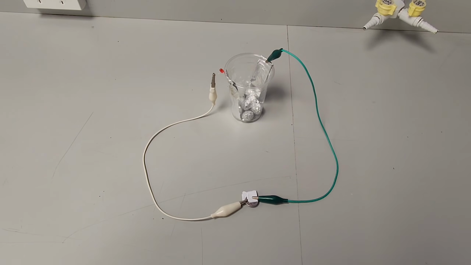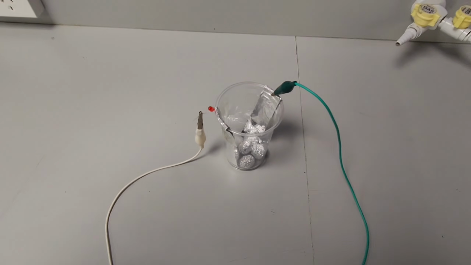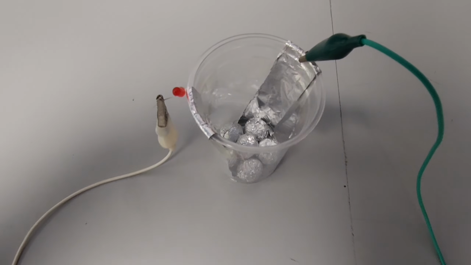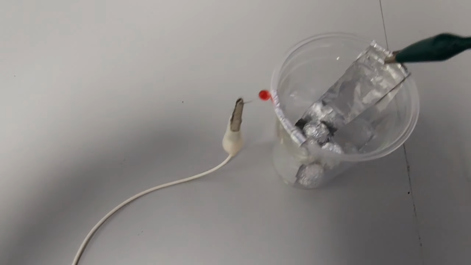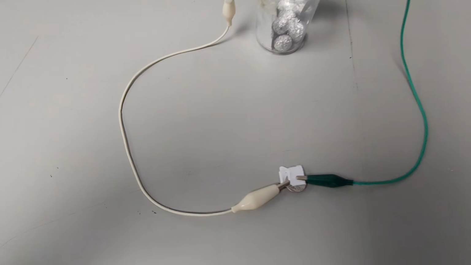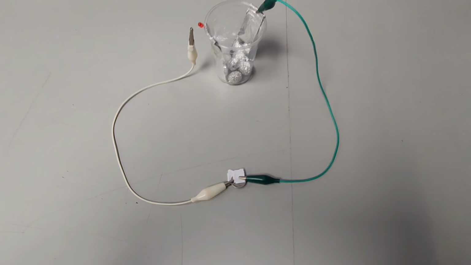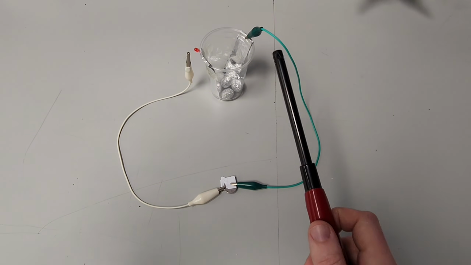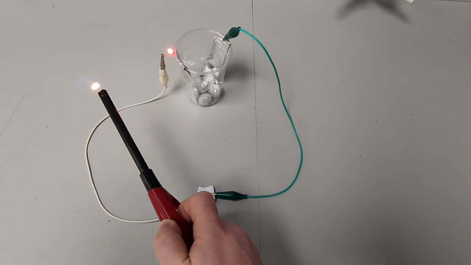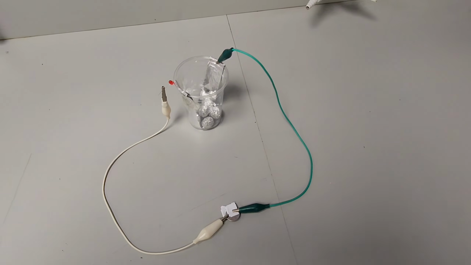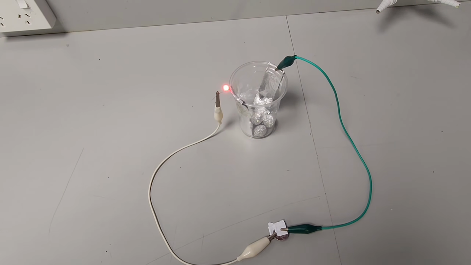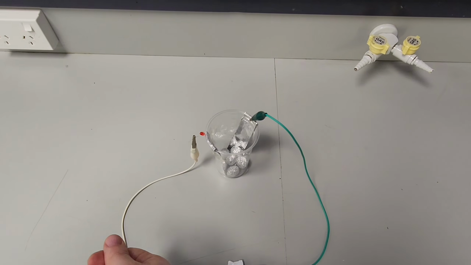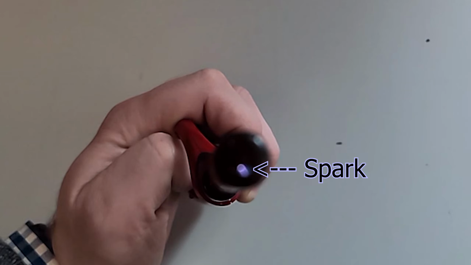Here I have a plastic cup with foil strips down opposite sides, filled with foil balls, connected to an LED and a 3-volt battery. The LED is initially off, as the foil balls do not have sufficient contact to complete the circuit. However, by igniting a barbecue lighter nearby, we see this change. It can't be the heat or the gases produced, as it works with the lighter under the table. It isn't triggered by sound, so it must be the spark.